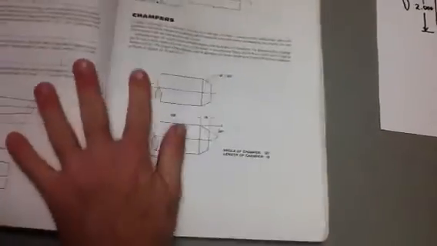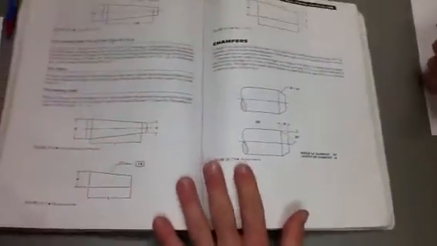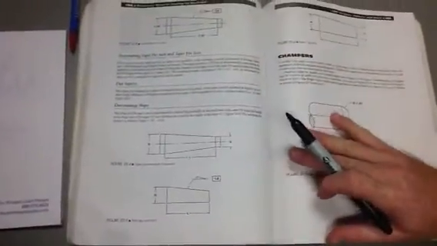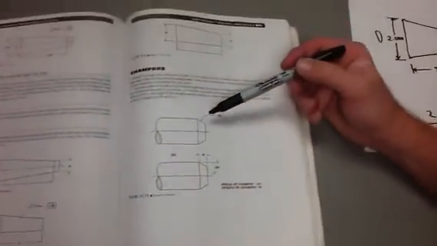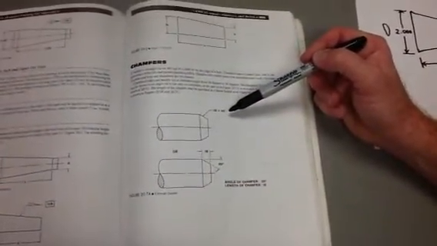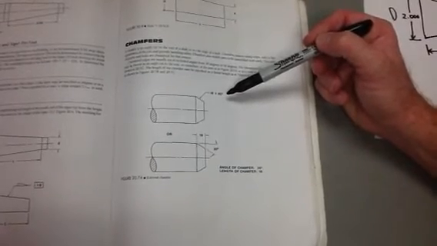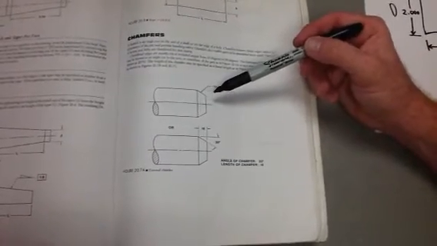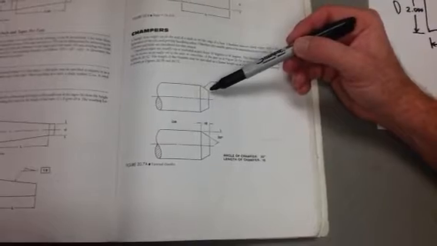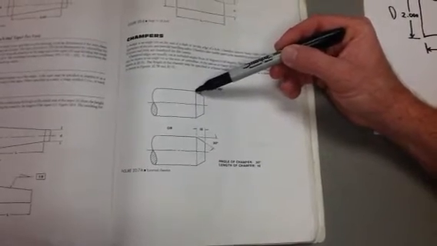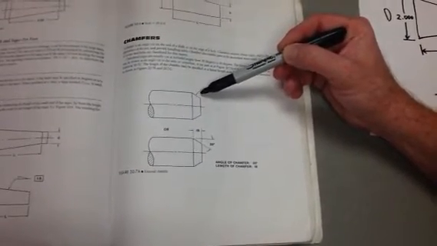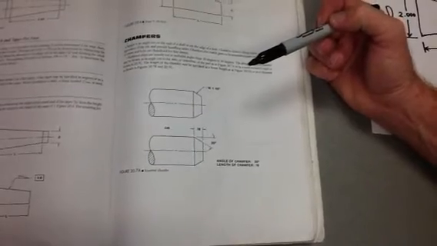Now, you can read through the rest of this stuff in your book. When we get into talking about chamfers, when it's 0.18 by 45, and we talked about this when we talked about angles, that means it's 0.18 from here back to here on the taper, or 0.18 from here up to here because it's a 45.